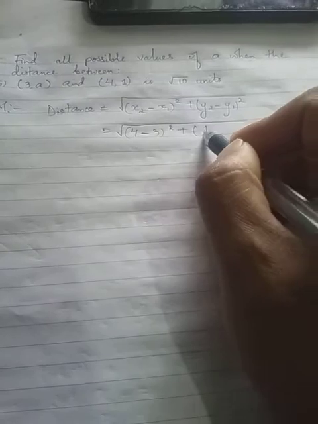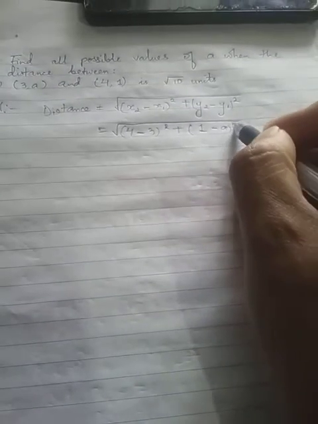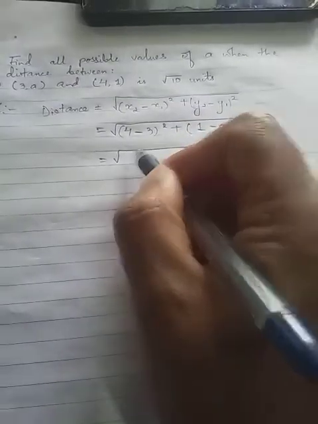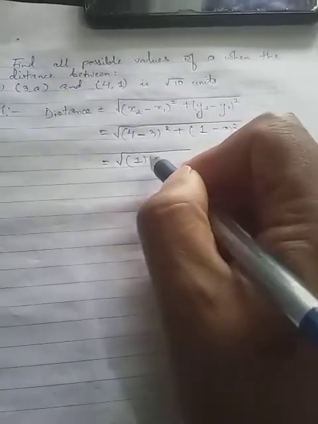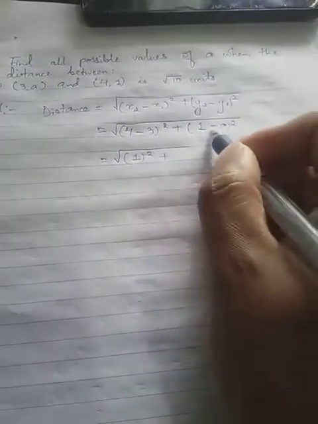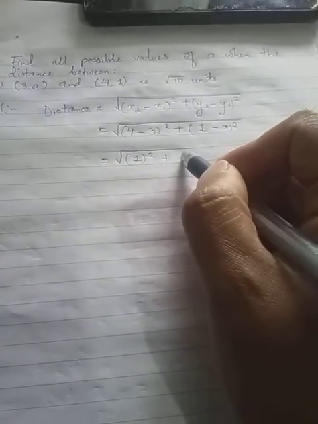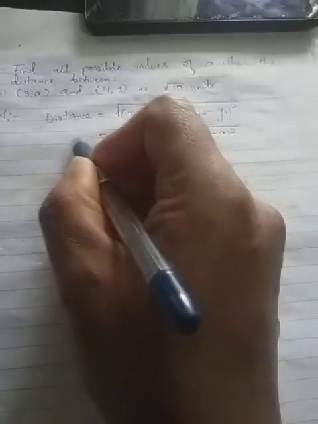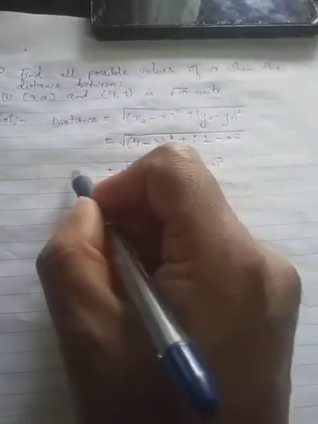Y2 is 1, so (1 minus a) whole square. 4 minus 3 will be 1, so 1 whole square plus (1 minus a) whole square. And the distance given is root 10, so we'll write root 10 here.